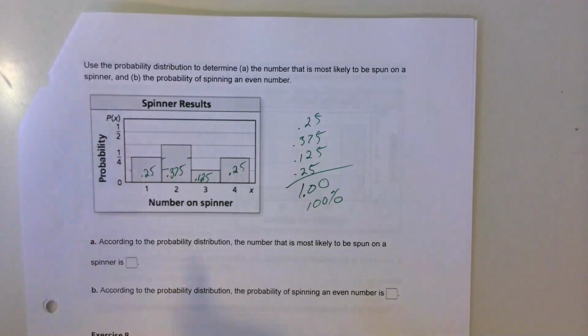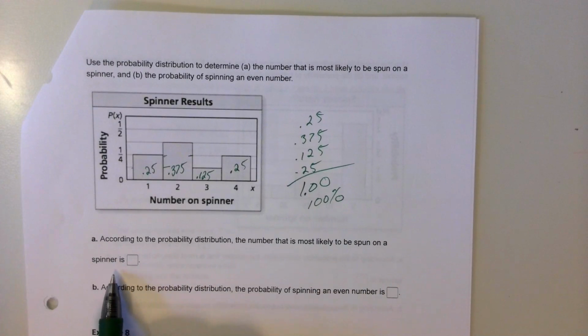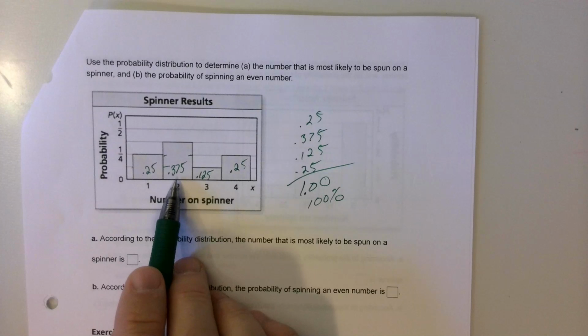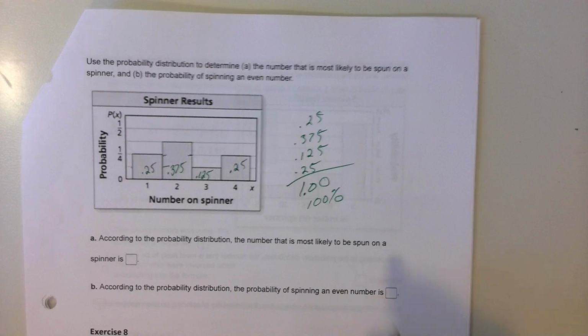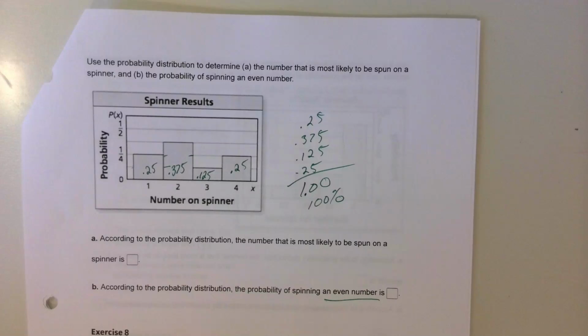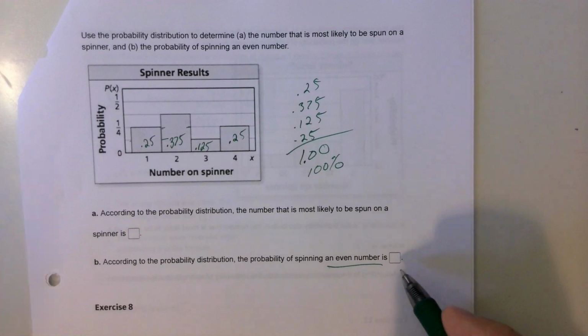or 100%. It says, according to the probability distribution, the number that is most likely to be spun on a spinner is the number 2, 37.5% of the time that should happen. According to the probability distribution, the probability of spinning an even number is the probabilities of the two evens up there added together. You can fill that in on your own without much trouble.